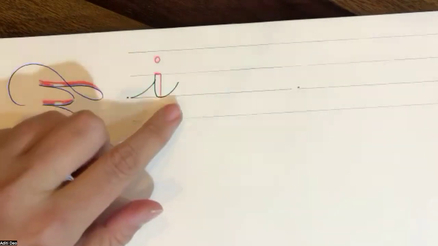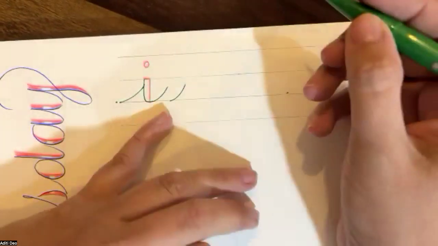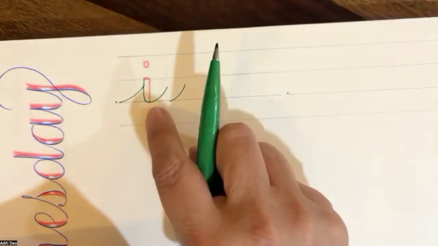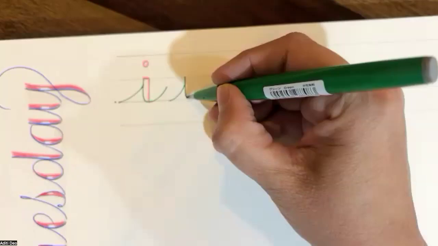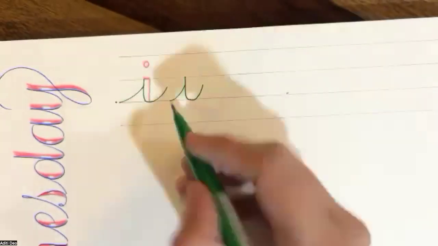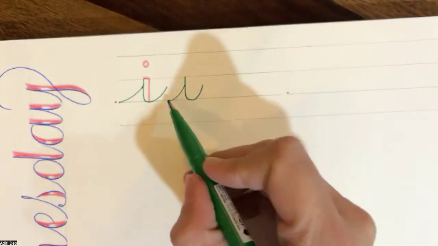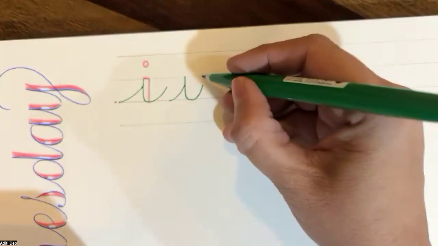Now if we do this twice, we will get the letter U. So it's the same thing. You have an entry stroke that's slightly shallow. Now this time I've started it shallow but gone up higher, more upright. And I repeat this, so see that this exit stroke looks like it is parallel to my entry stroke.